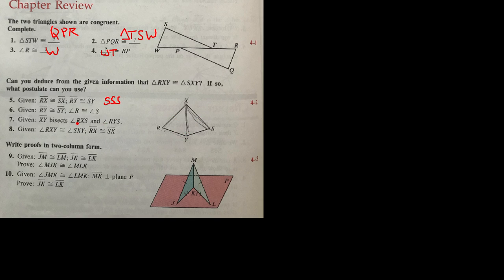All right, let's do the next one. RY is congruent to SY. Angle R is congruent to angle S, and we have this common side. Now, this would be side, side, angle, so that is not a postulate, so we would have to say no for this one. We cannot deduce it, so we would say no.